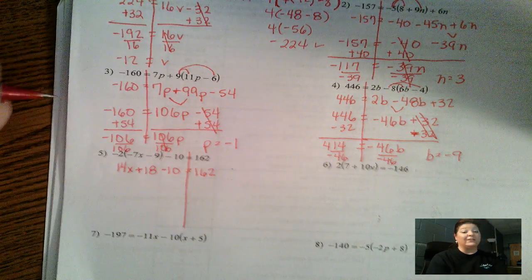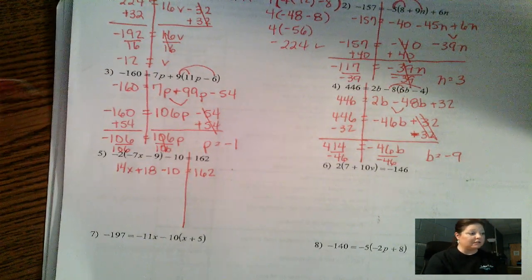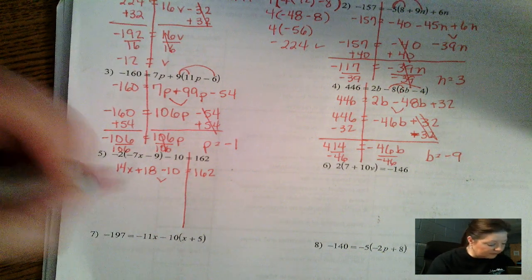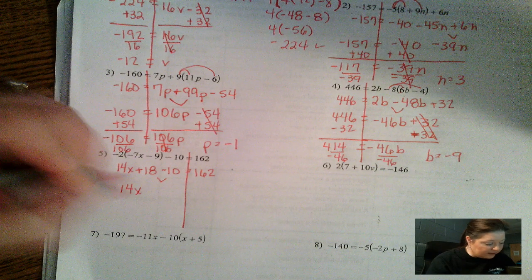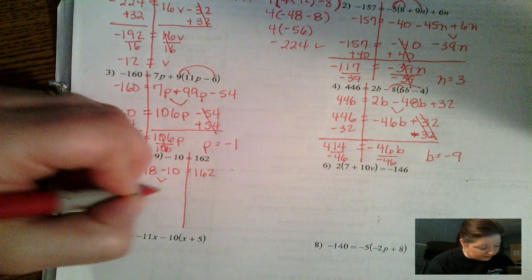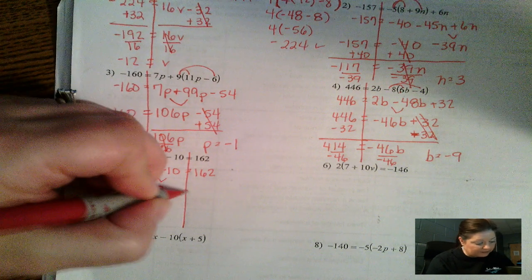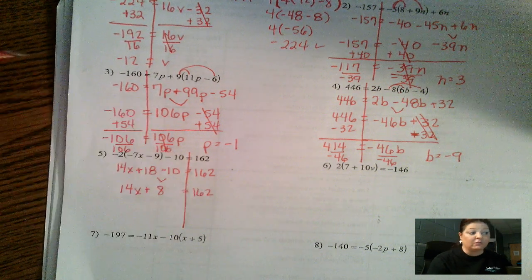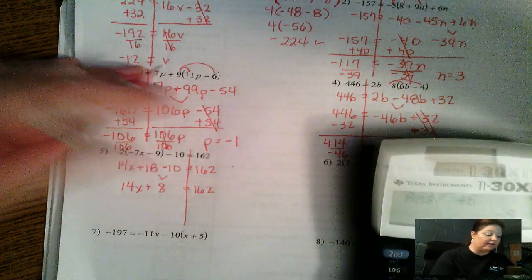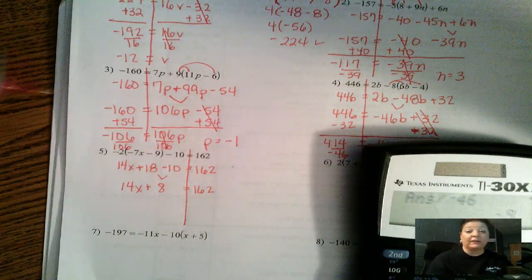All right, so I do see a couple of things I can combine. We're going to combine these two right here. So we have 14x plus 18 minus 10. 18 minus 10 is just 8. So plus 8 is equal to 162. Okay, so now we have a two-step equation.